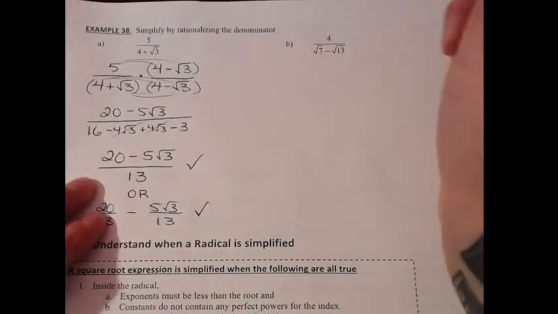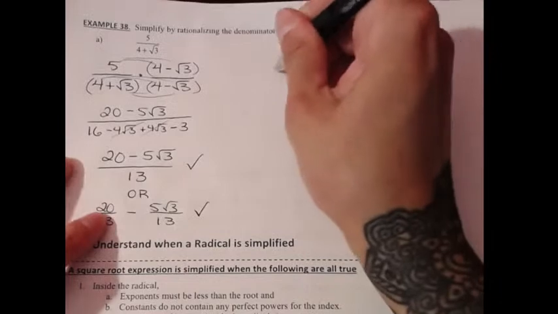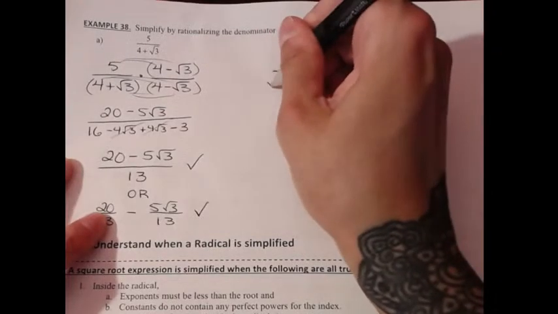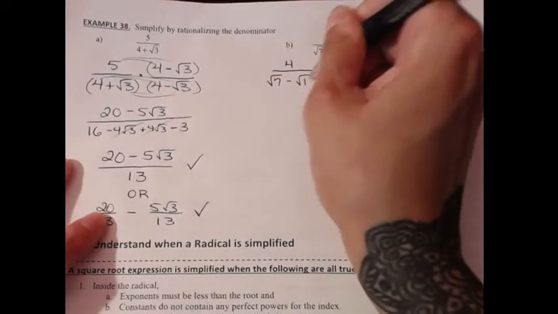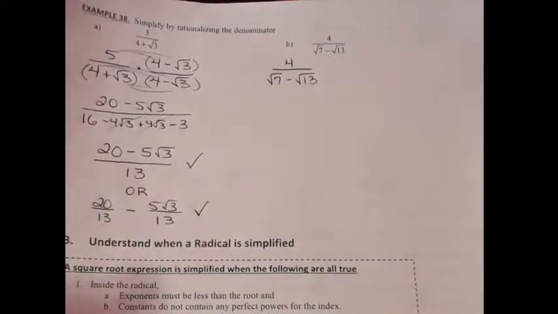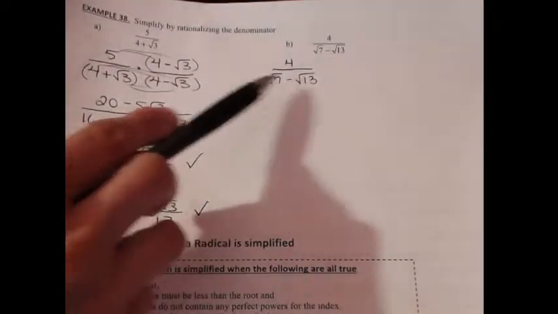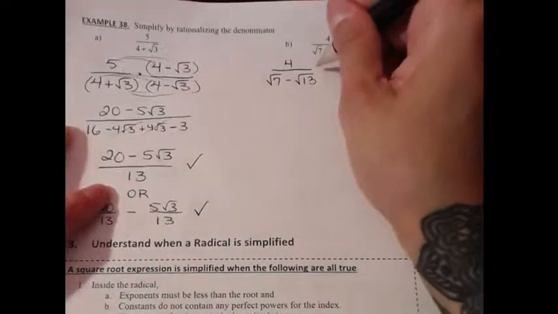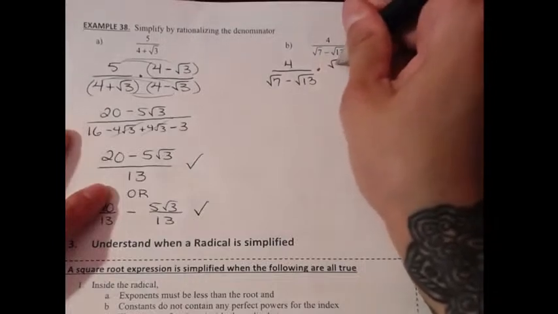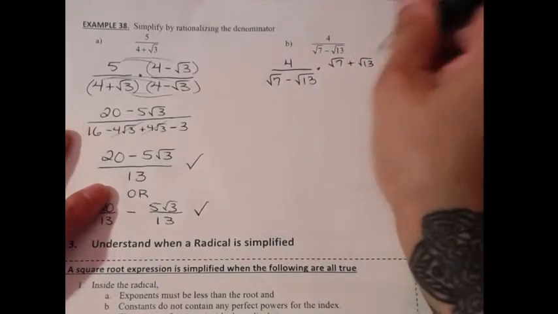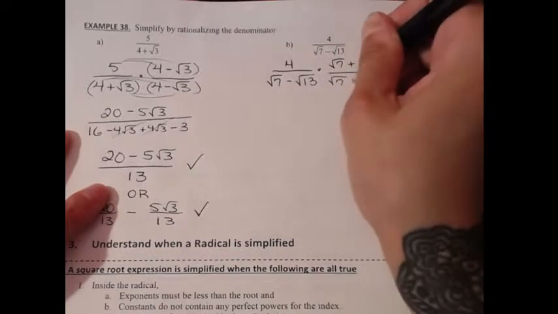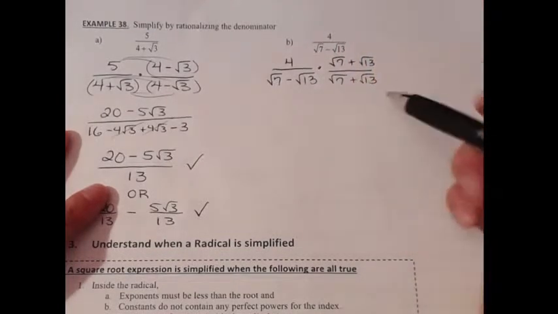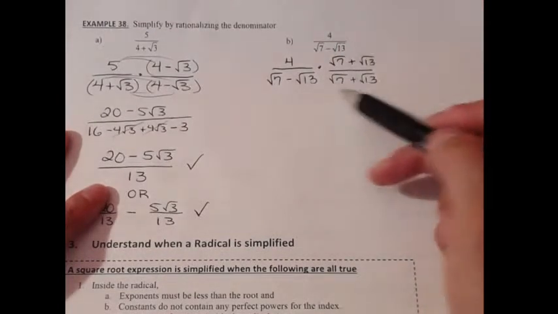I'm going to rewrite the problem just so that I can see it a little bit easier. So 4 over the square root of 7 minus the square root of 13. I have two issues, and that is I have two radicals in the denominator. It's a binomial, so I'm going to multiply by the conjugate. Square root of 7 plus square root of 13 over square root of 7 plus square root of 13. Keep in mind, I'm still multiplying by 1.